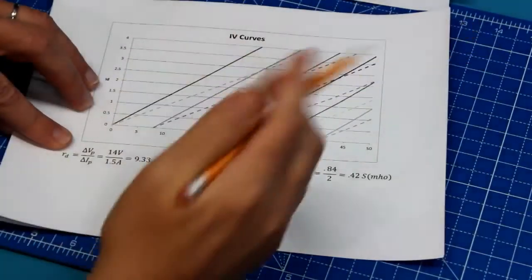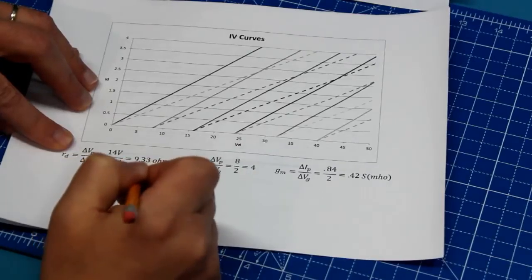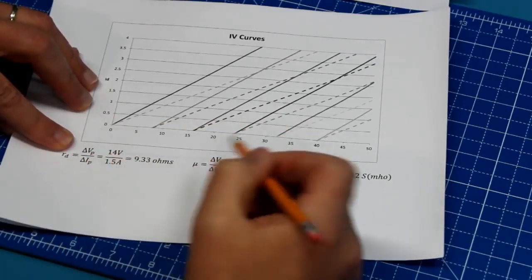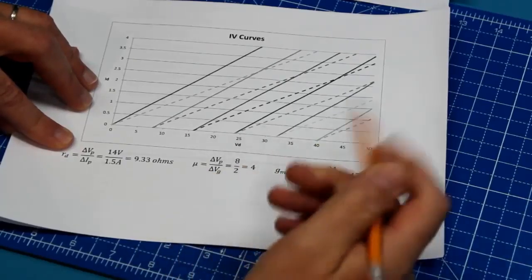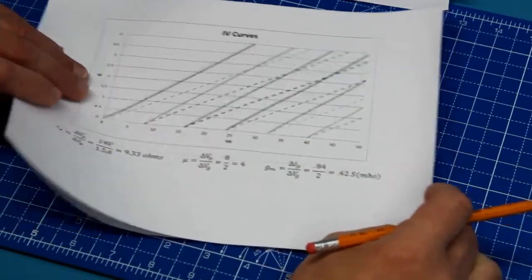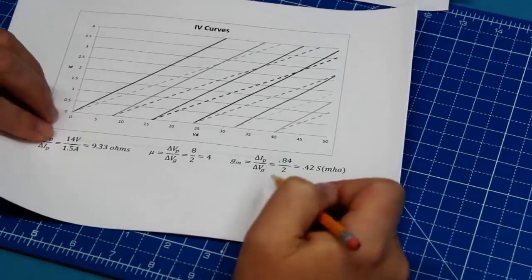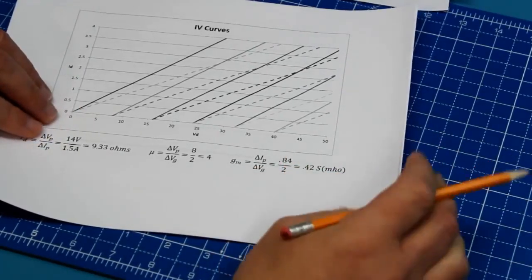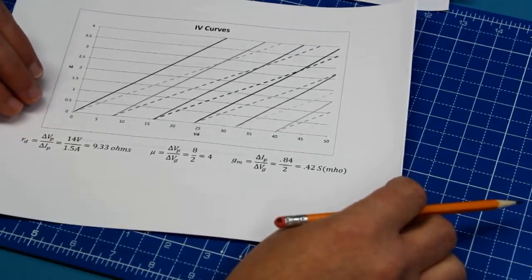Right, we're leaning over more, so the drain resistance has gone up. It's now 9.33 ohms. The mu, and this is interesting, the mu is unchanged. It's still 8 over 2, gives us a mu of 4. But the transconductance is different now. 0.84 over 2 gives us 0.42 Siemens, or mhos.